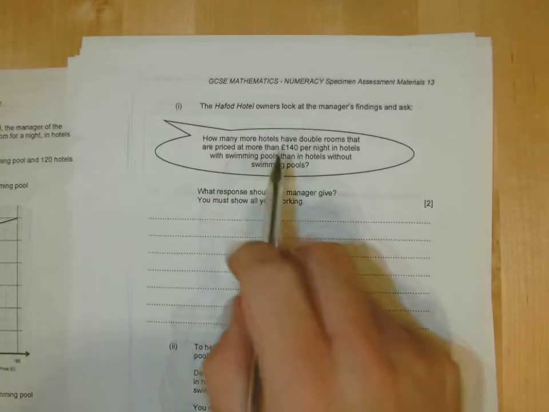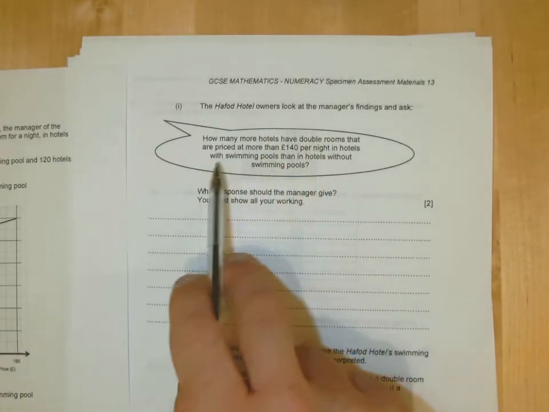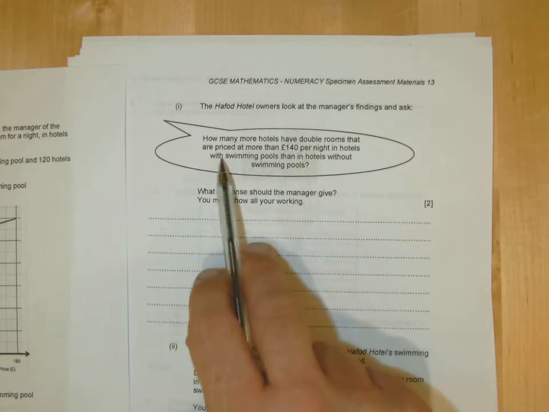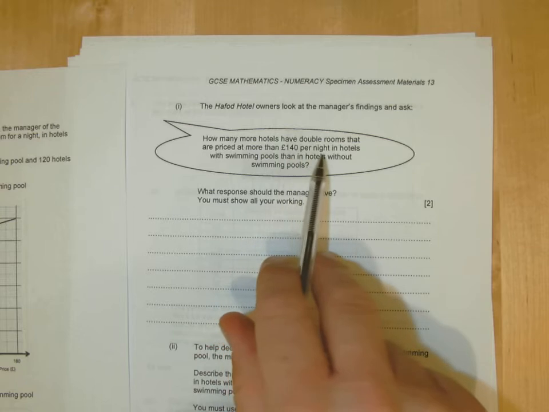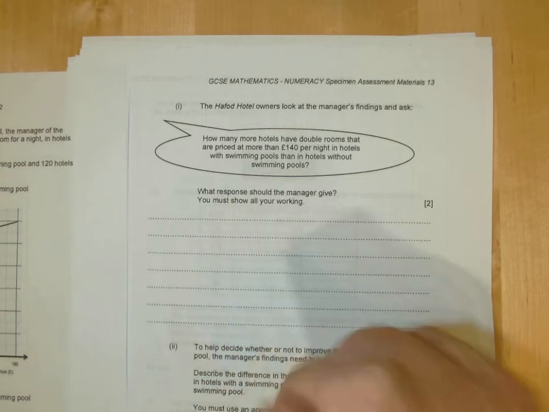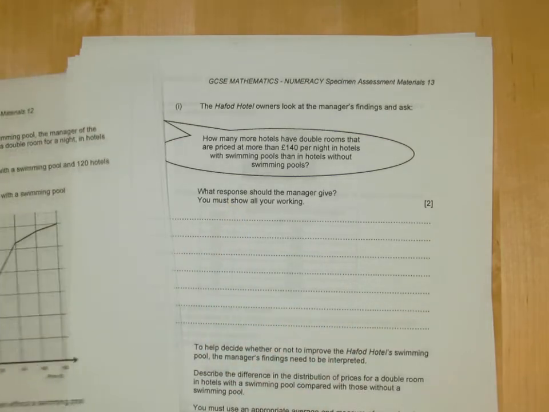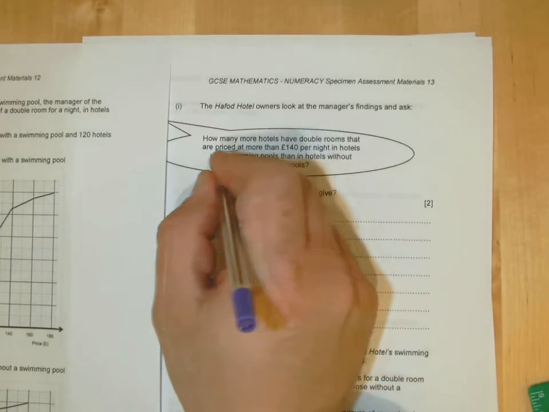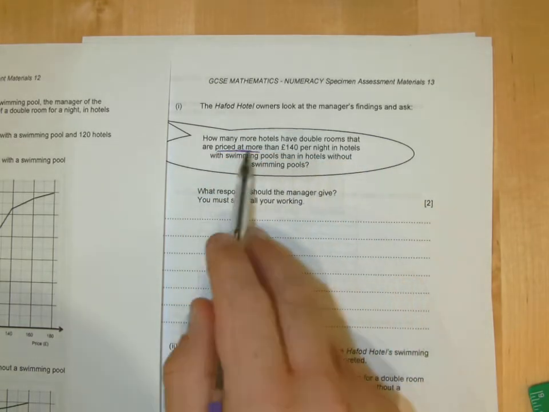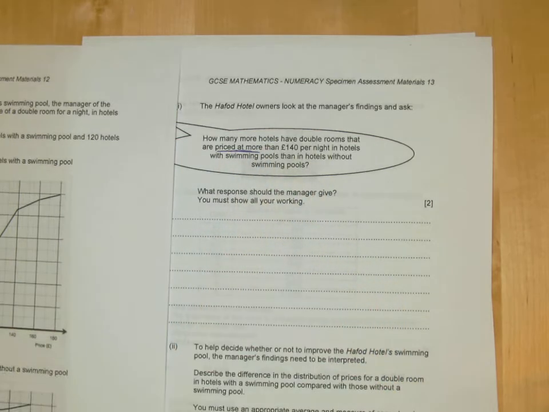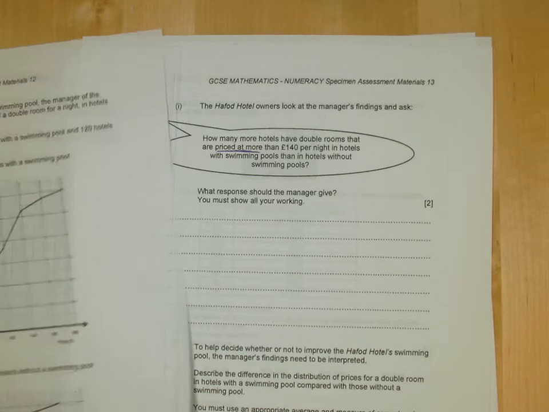It says the Harvard hotel owners look at the manager's findings and ask how many more hotels have double rooms that are priced at more than £140 per night in hotels with swimming pools than in hotels without swimming pools. So it's looking at this price of £140, and what's key is this here: how many have double rooms that are priced at more than £140. So we're interested in the ones above £140. So let's have a look at this here.